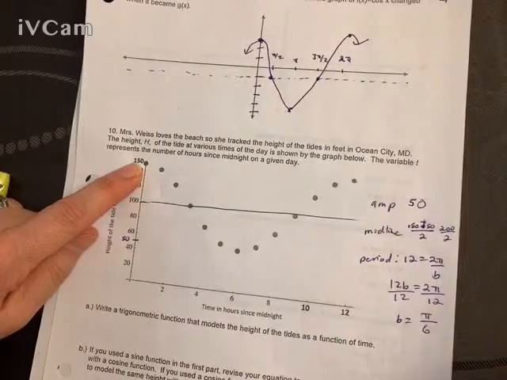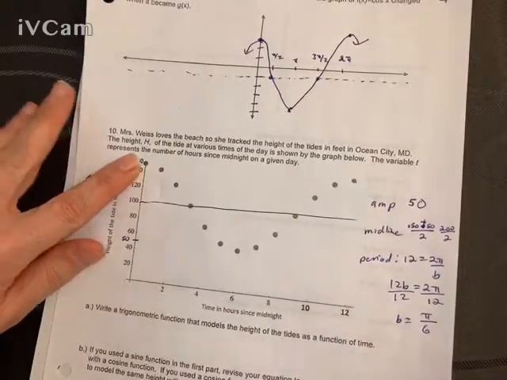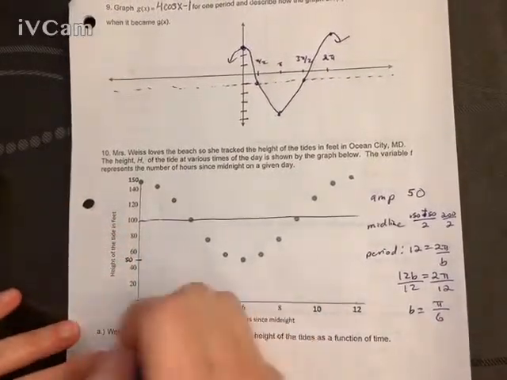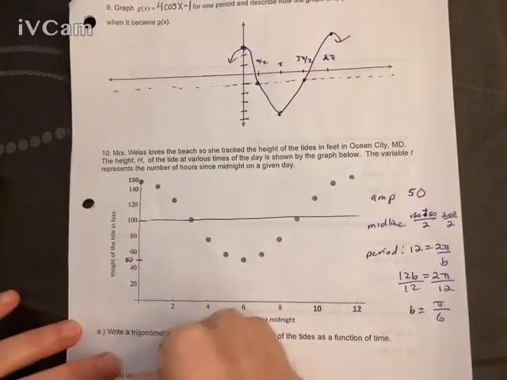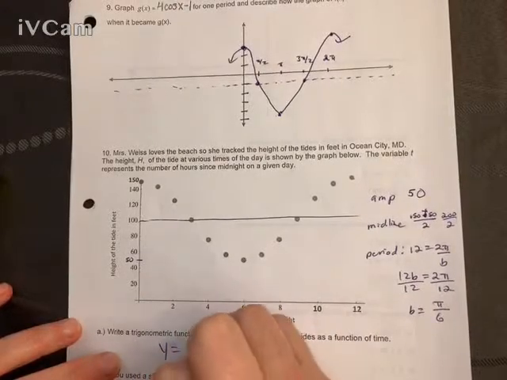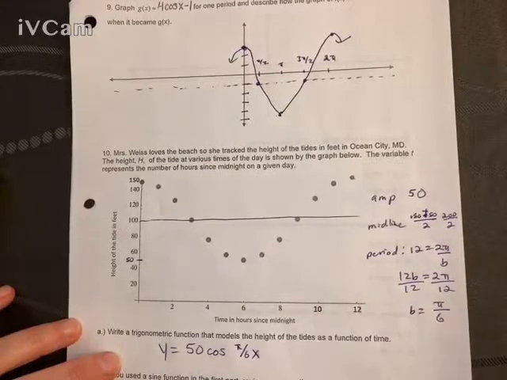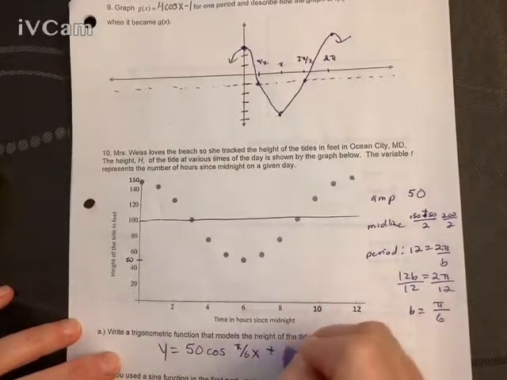It appears to be a cosine function because it's starting at the maximum. So I'm going to write, see, it's messing me up because I'm trying to turn it right now. I have to turn it the other way. Y equals 50 cosine pi over 6 x plus 100.